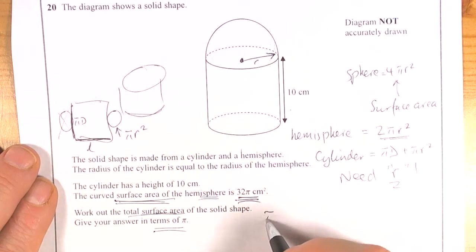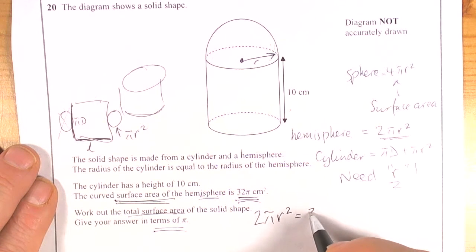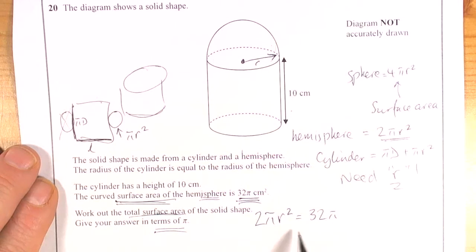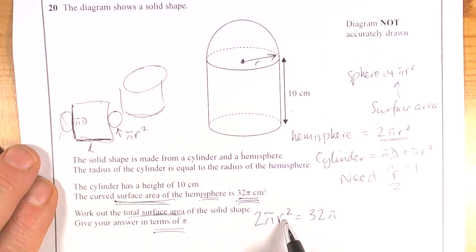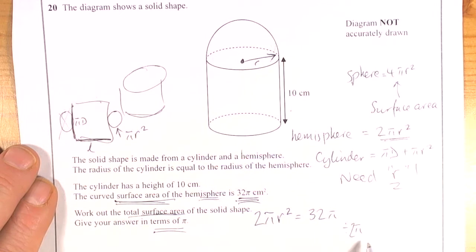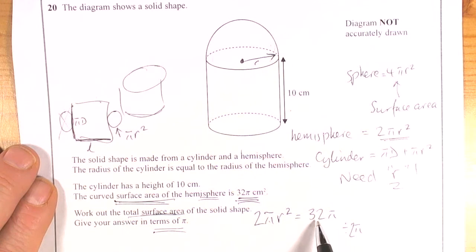So we can start off by saying that 2 pi r squared is equal to 32 pi. That's true, that's the same as that. So we want r, so we're going to make r the subject by dividing by pi first. In fact, I'll divide by 2 pi because I've got 2 pi there, and I know that 2 will go in there and that, so I'll divide by 2 pi first.